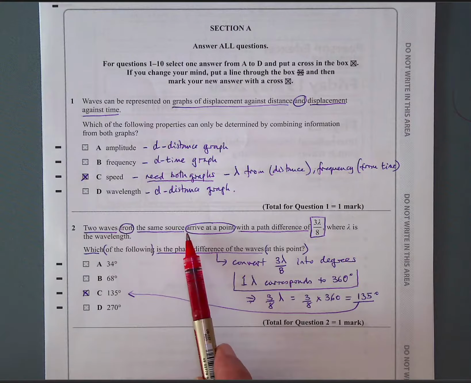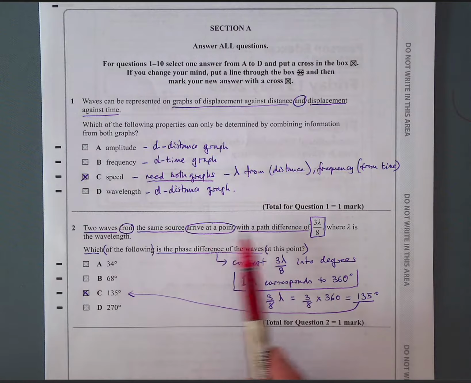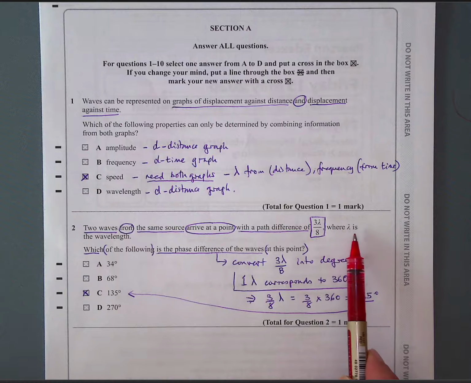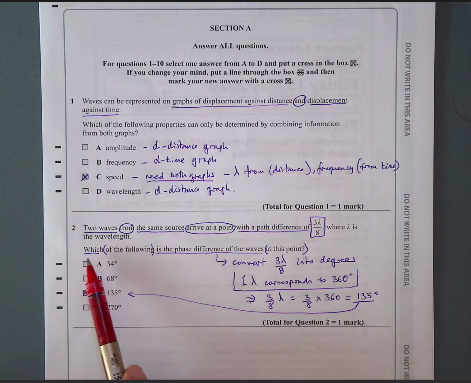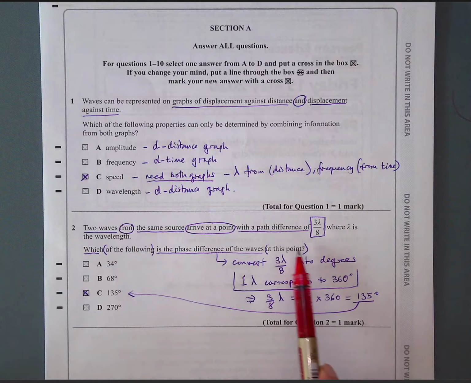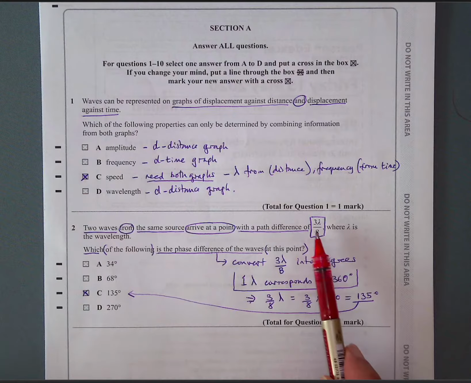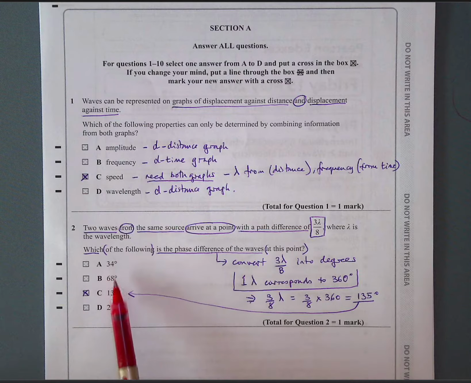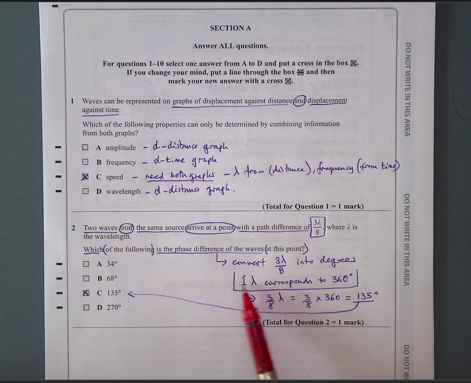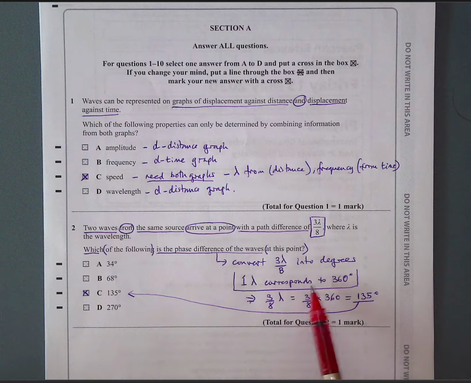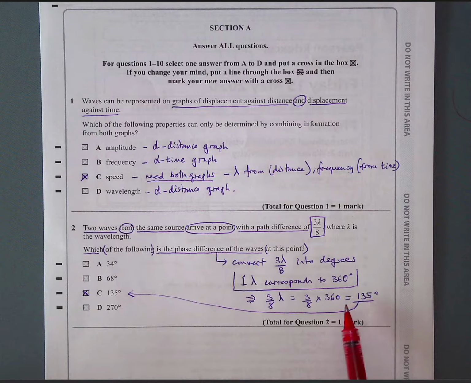They're from the same source, so they're coherent, and arrive at the point with a path difference of 3/8 of a wavelength. Lambda is the wavelength. Which of the following is the phase difference of the waves at this point? Two waves, they're out by 3/8 of a wavelength. They've given all the answers in degrees. Well, you need to know that one wavelength corresponds to 360 degrees. So 3/8 of 360 degrees is all you need to calculate. Answer is C.